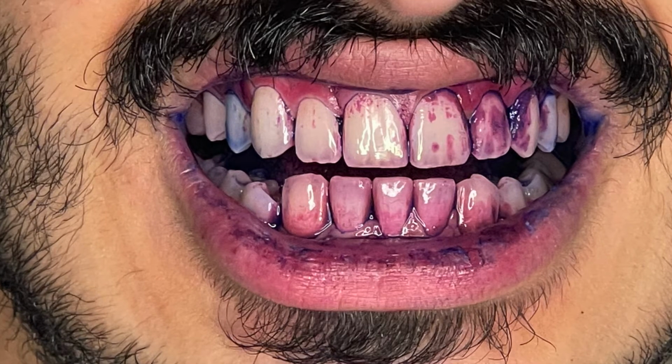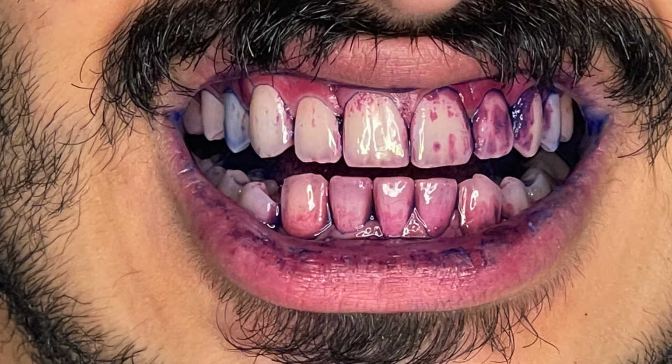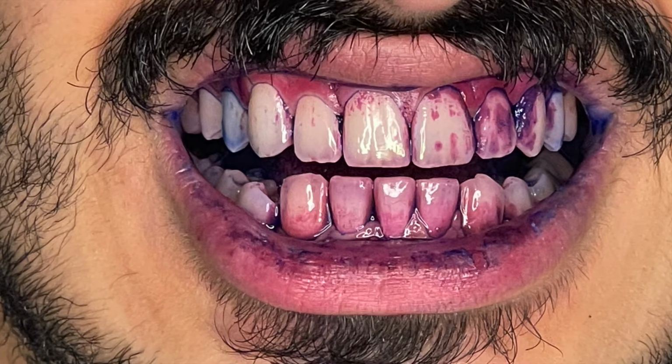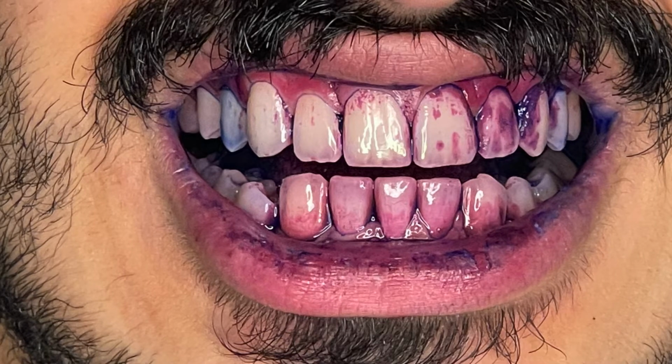The maxillary incisors seem to have light accumulation in the middle one-third. However, the disclosing agent is dark blue in the cervical margin of the maxillary canine, indicating that there is heavy plaque accumulation in that region.